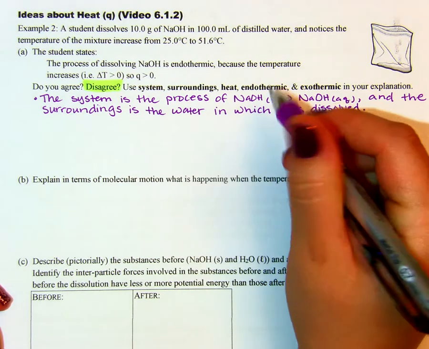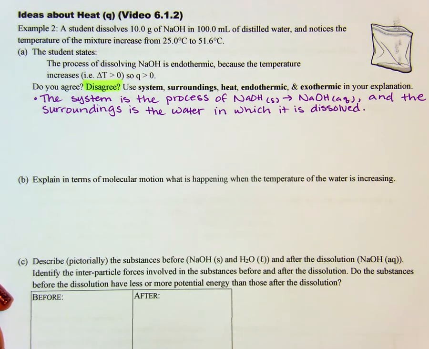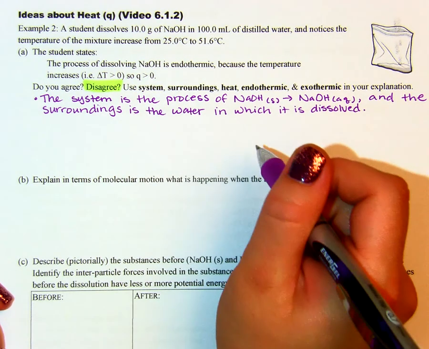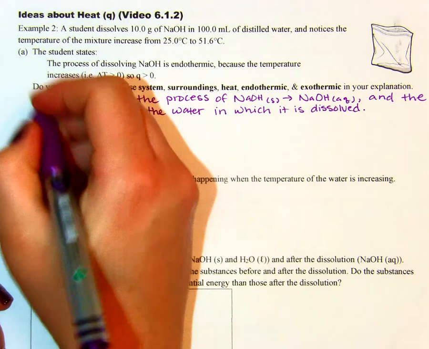So we know that the temperature increased. So the student felt the temperature of that baggie increase. So we know that the water is increasing in temperature and that the heat must be flowing from the system that we just defined to the surrounding water.